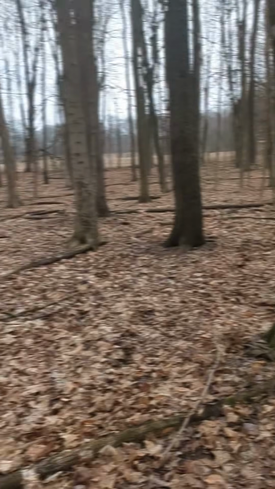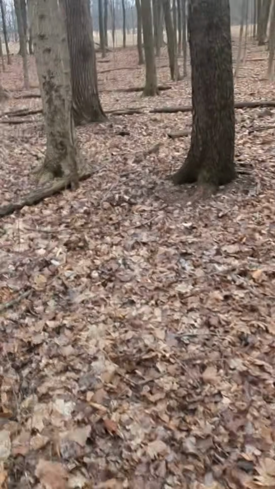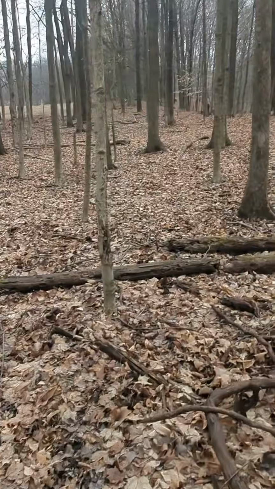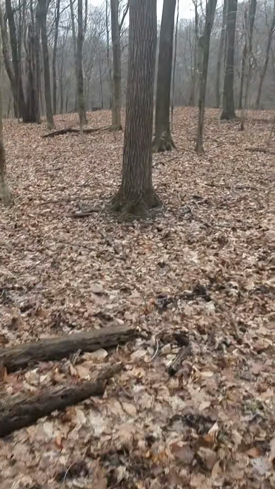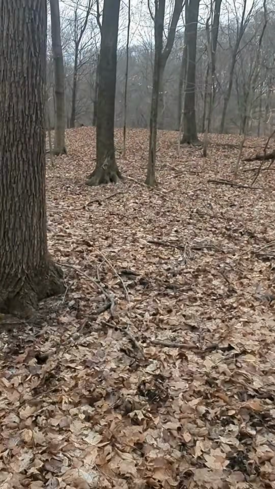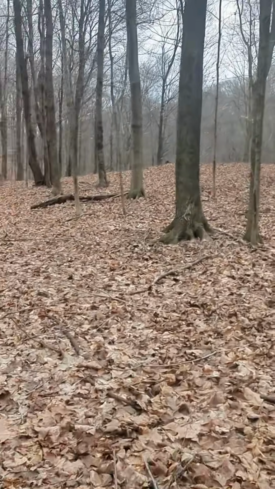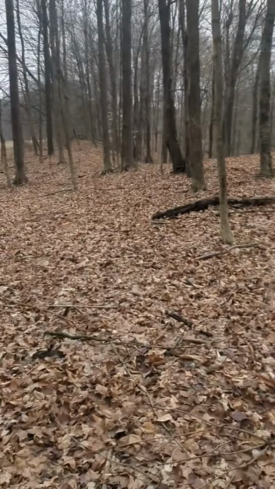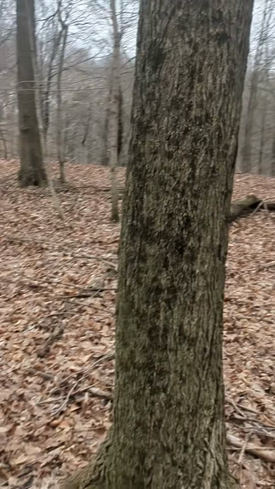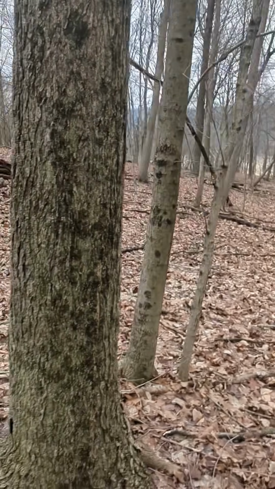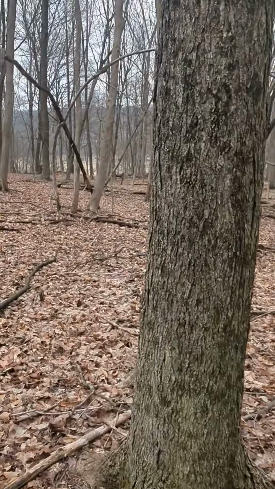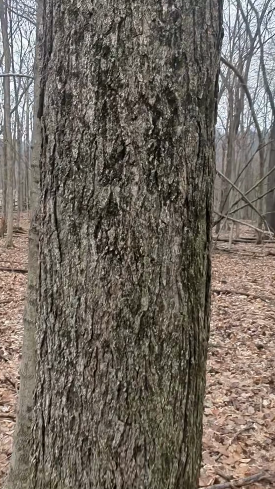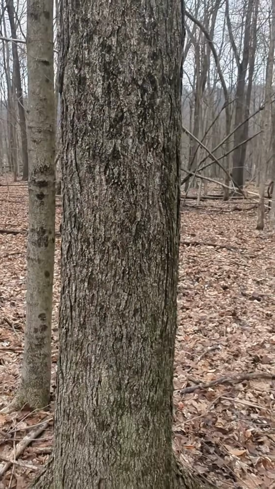And then I'm going to show you a really good example of a sugar maple over here that I think will be real helpful for you to look at because it's a more mature tree. There's actually a couple of them right here, but I'll just show you the one right here. Another sugar maple. See how it still has tighter bark, but it has some ridges on it, much different than the red maple.